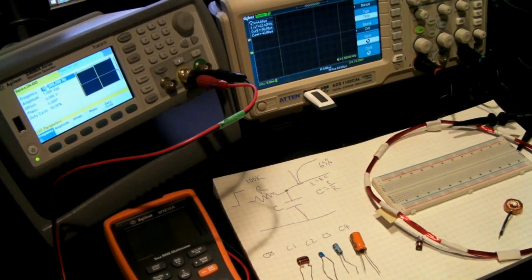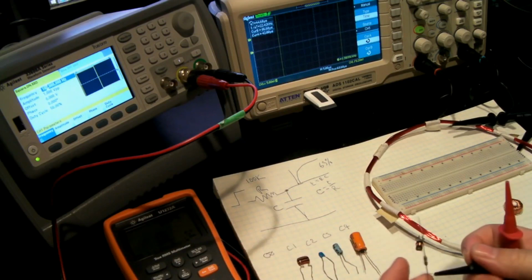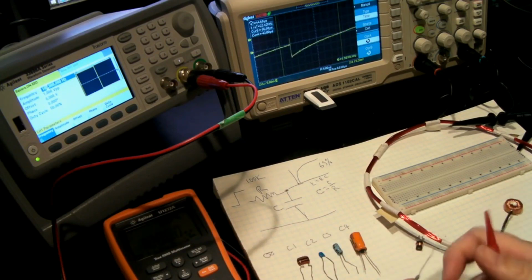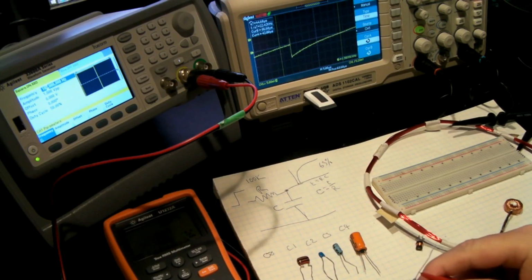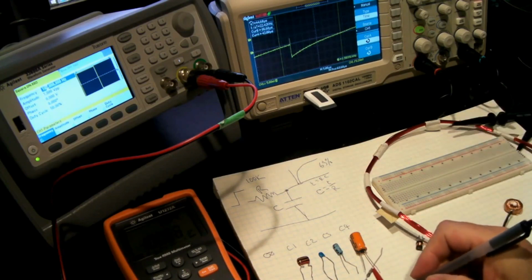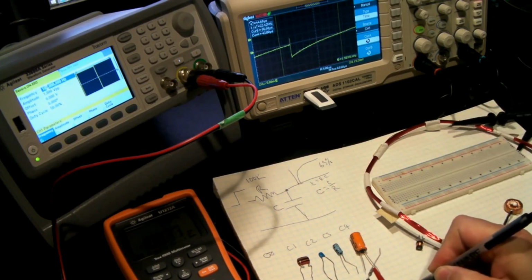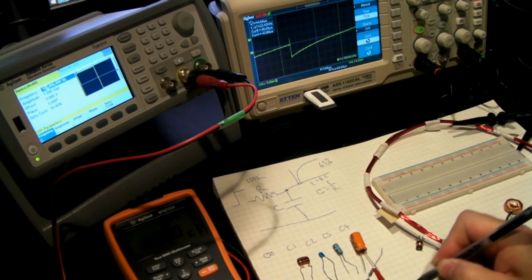Now, before we get started, what I want to do is measure the resistors so that we know exactly what value they are. We know what the nominal value is, but in order to get the maths a little more accurate, we're just going to measure them more precisely. So the 100K is actually 100.8K.